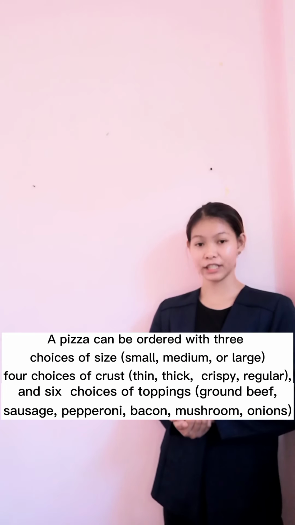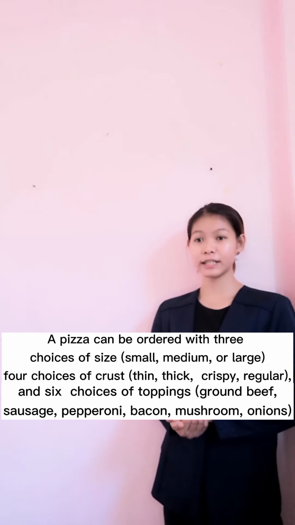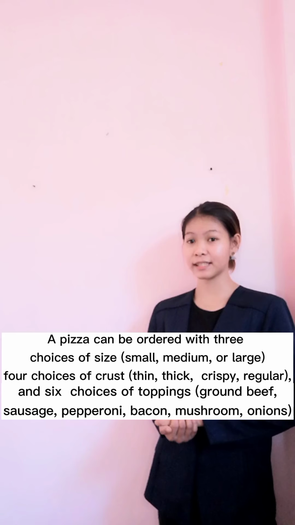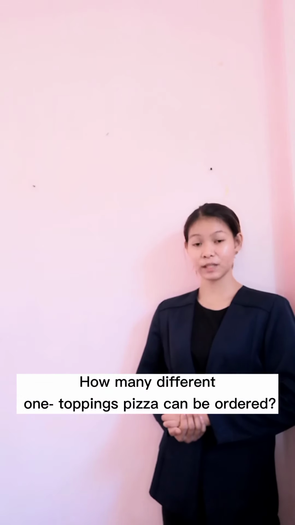Example number 1. A pizza can be ordered with 3 choices of size: small, medium, or large; 4 choices of crust: thin, thick, crispy, or regular; and 6 choices of toppings: ground beef, sausage, pepperoni, bacon, mushroom, and onions. How many different one-topping pizzas can be ordered?